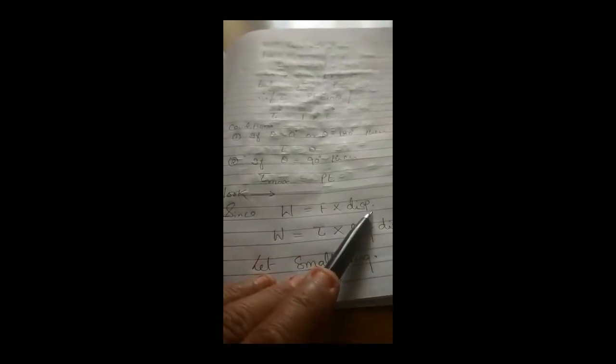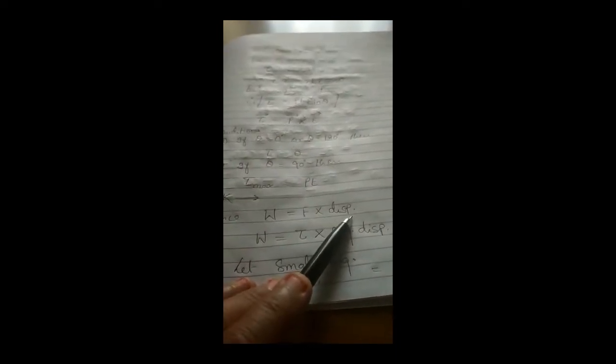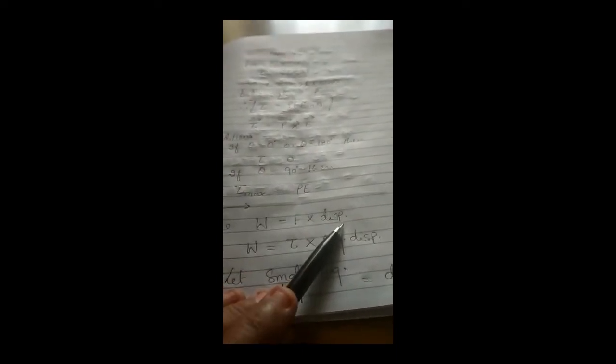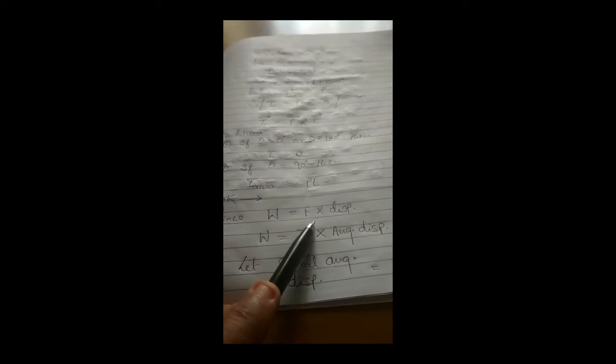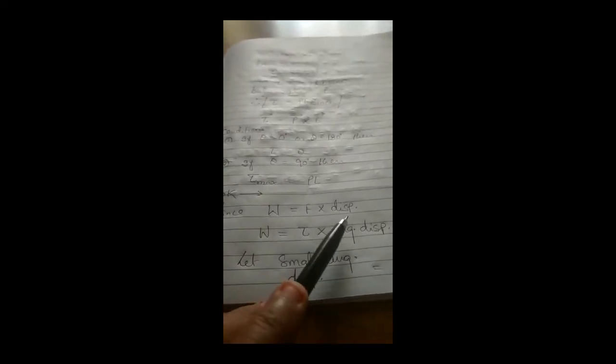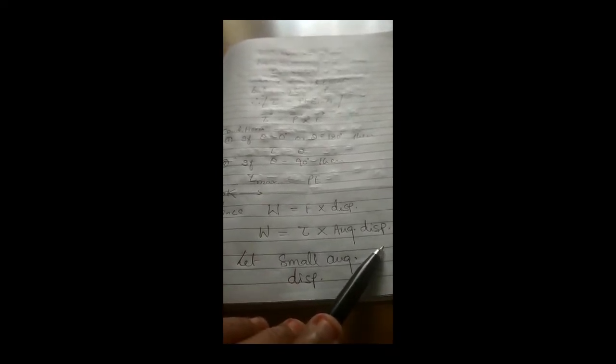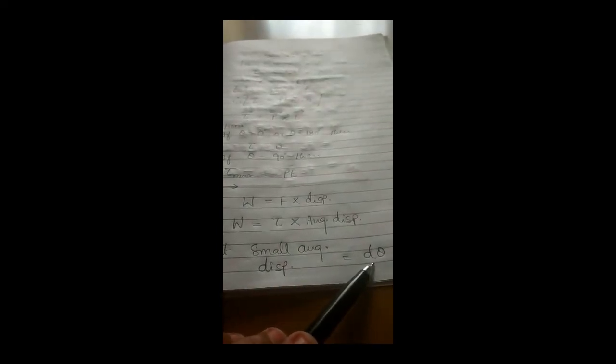Then for finding the work, as you know, work will be equal to force into displacement. This is for linear motion, but here the motion of the dipole is rotational. Therefore the force is replaced by torque and displacement is replaced by angular displacement. Let the small angular displacement be d theta.